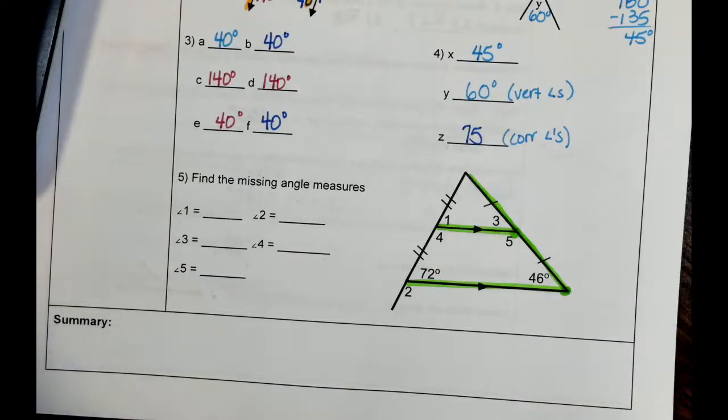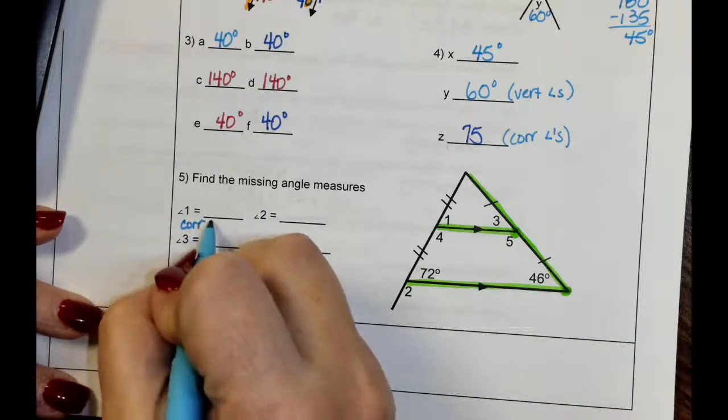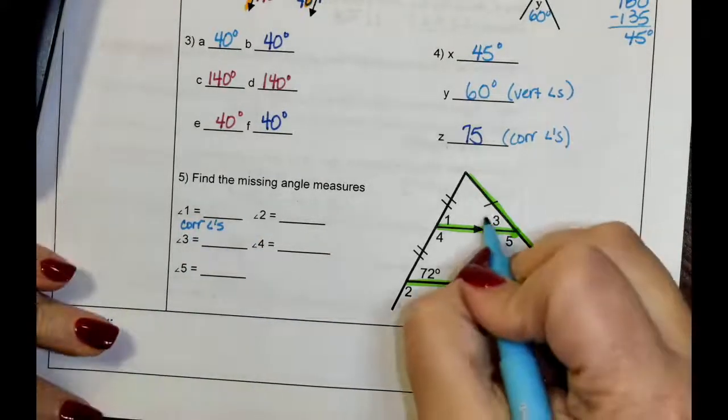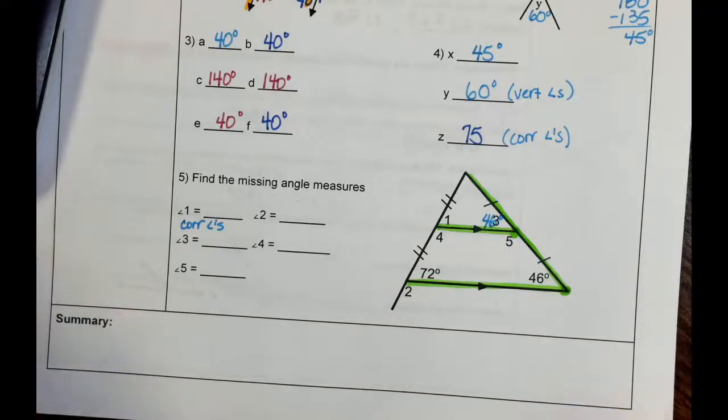I can start with angle 3. If you look, angle 3 and angle 6 are corresponding angles. So if you chose to start there, you would see that this is 46 degrees. Notice they're both acute, and so they're both 46.